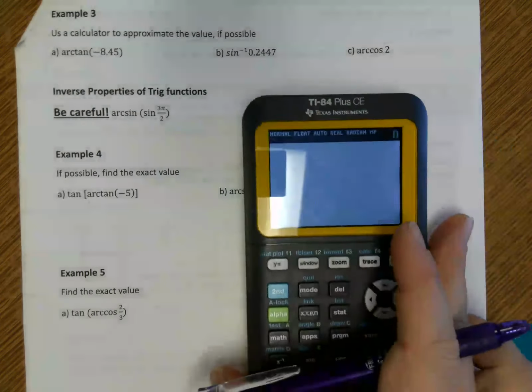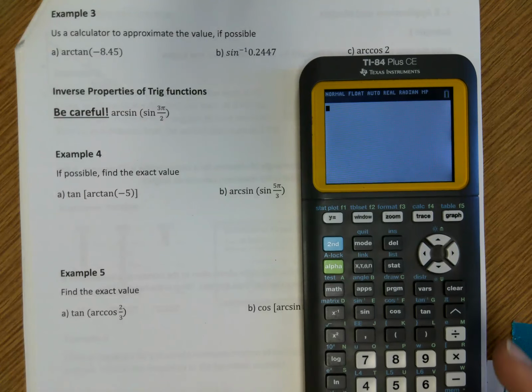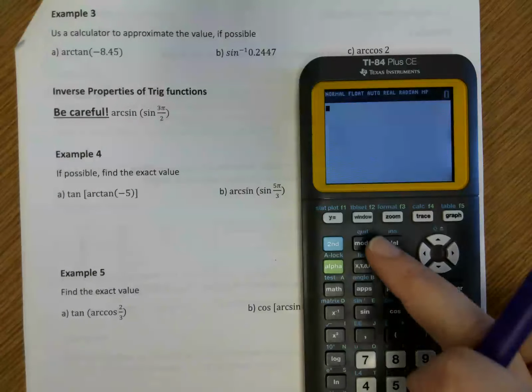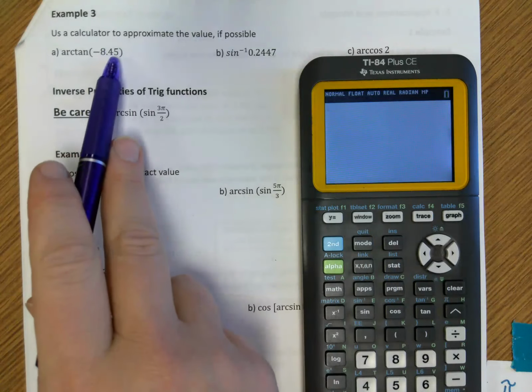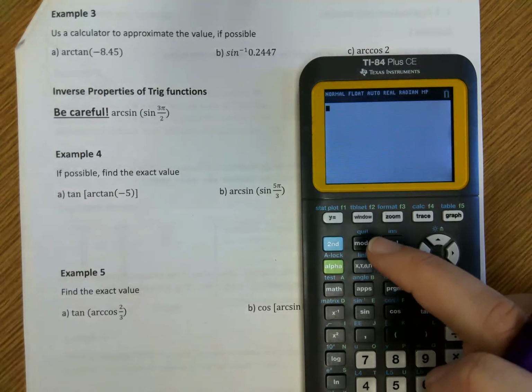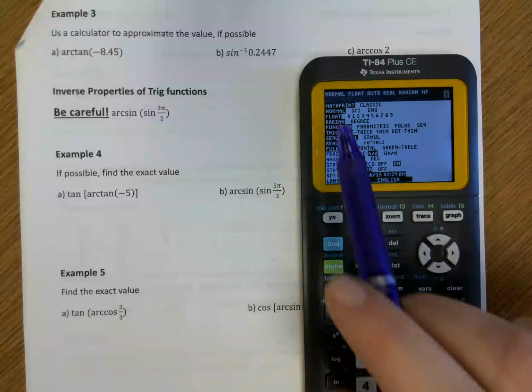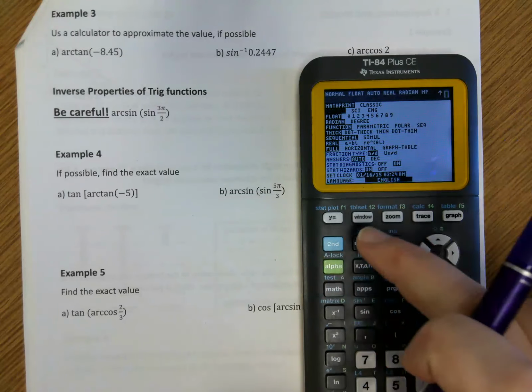So example 3 is using your calculator. Now, one thing about using my calculator, again, this is where you just have to be careful. You have to make sure you're in the correct mode. If it does not say, this is going to be radians mode. So I'm going to make sure my mode is in radians. It is. Great. To quit, I'm going to go second mode.